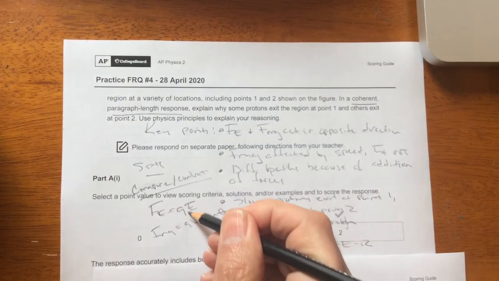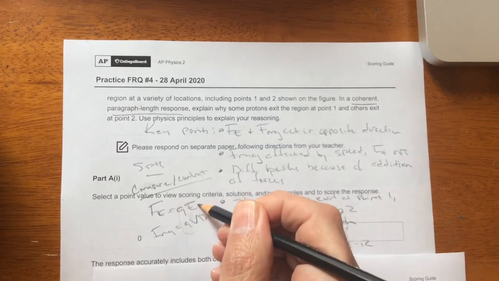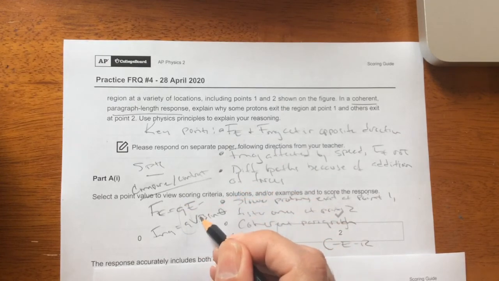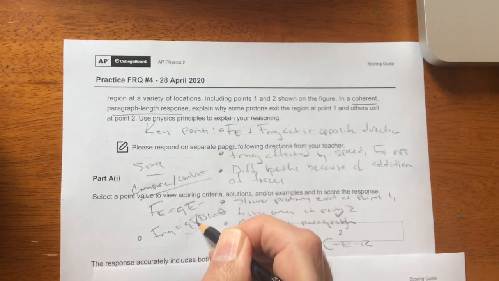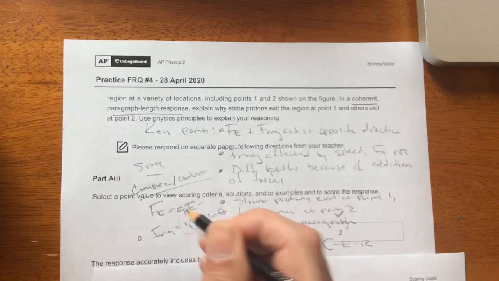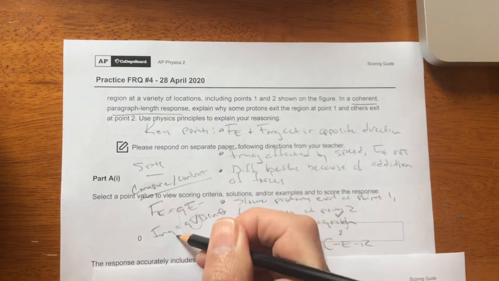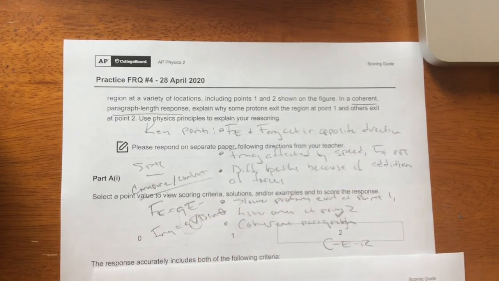Compare and contrast. For example, the charges are the same. This reacts to E field. This is affected by velocity. I'm sorry, this is affected by E field, that by B field. This is affected by velocity, while this is not. As the velocity increases, the force magnetic increases. And reason through why the slower protons exit at point 1 and the faster ones at point 2. And tie it all together in a coherent paragraph.